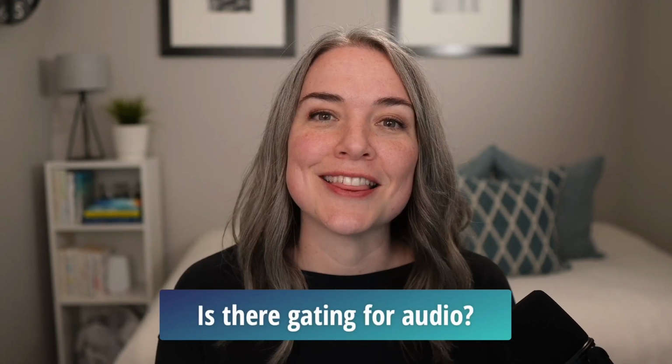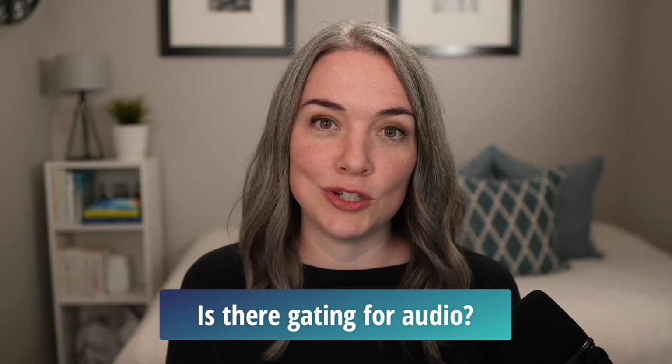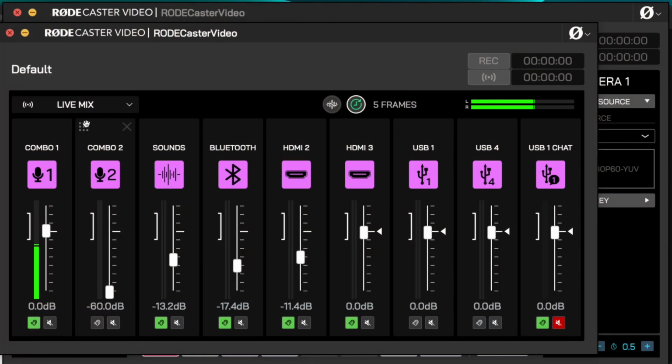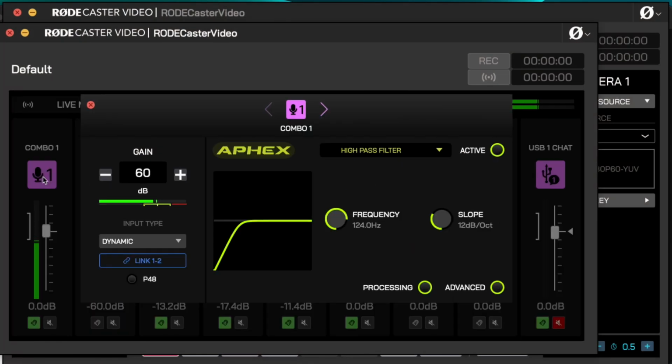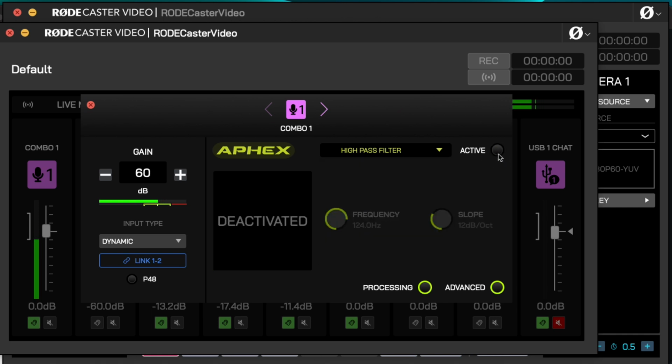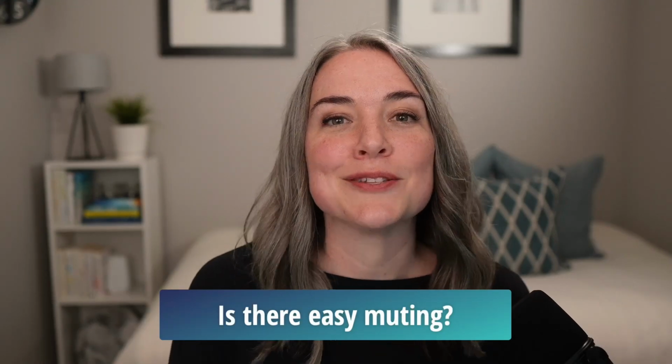Also, speaking of audio, is there gating? This is where we get into being able to configure the audio sources. Let's go back to the mixer. If I look, for example, at combo 1, which is my current microphone, you can see the activity here, and I do have a high pass filter turned on. If I turn off the high pass filter by clicking active, it is deactivated. Turn it back on, and I can adjust the frequency and choose the level I want to have as the floor. It will cut off some of those lower frequencies and allow the higher frequencies to pass through. Is there easy muting?